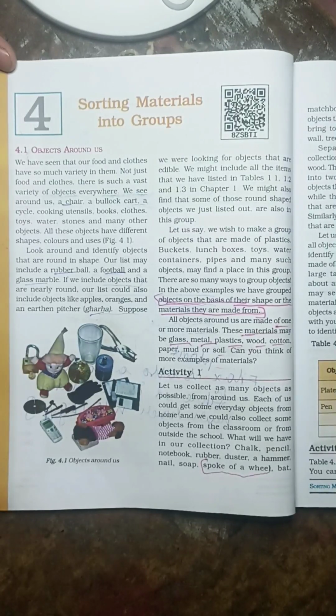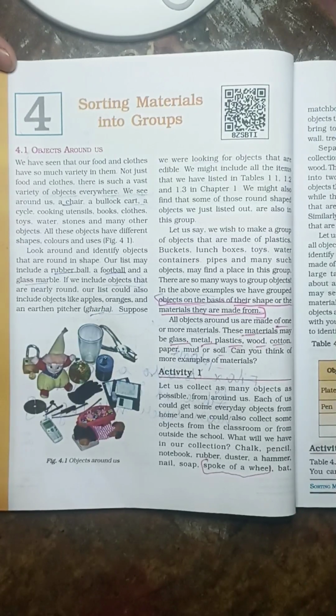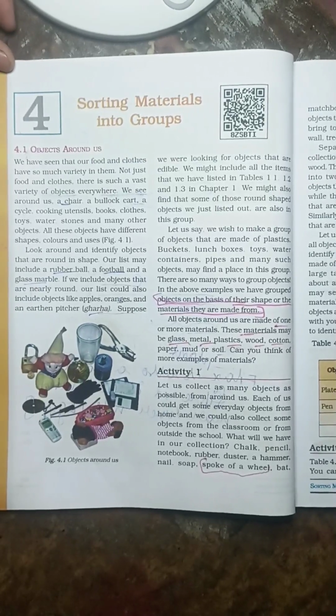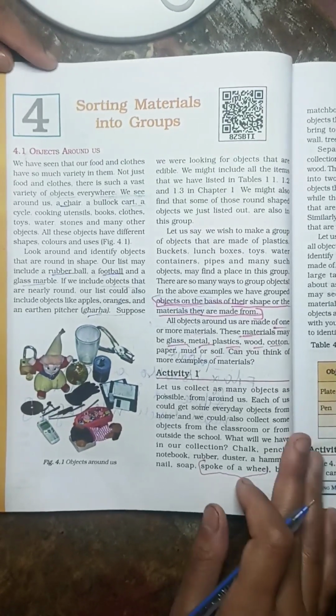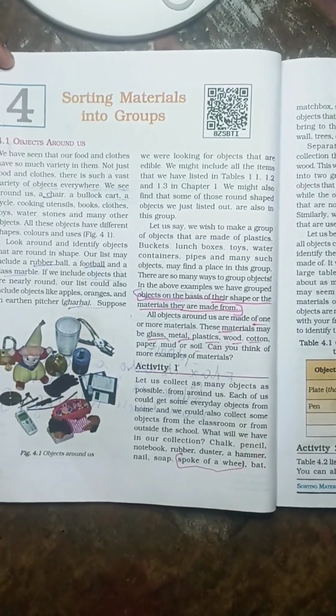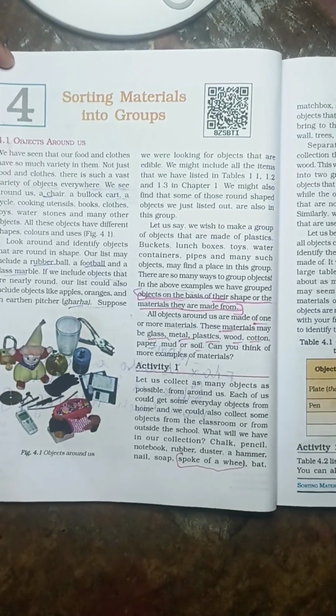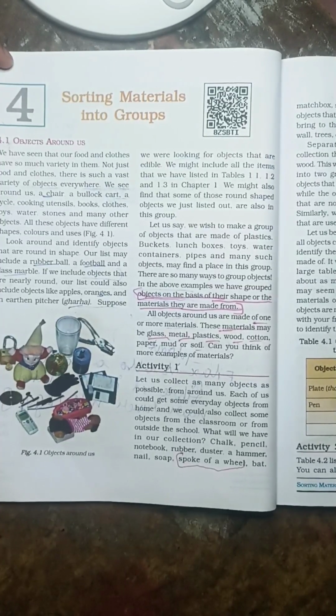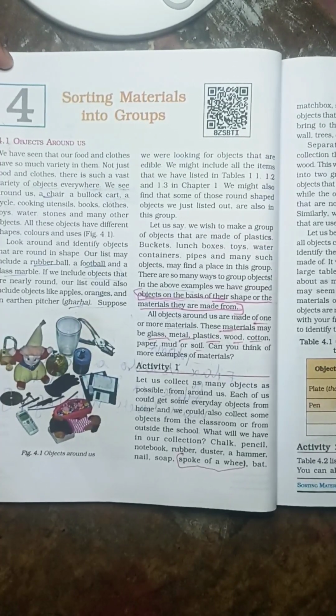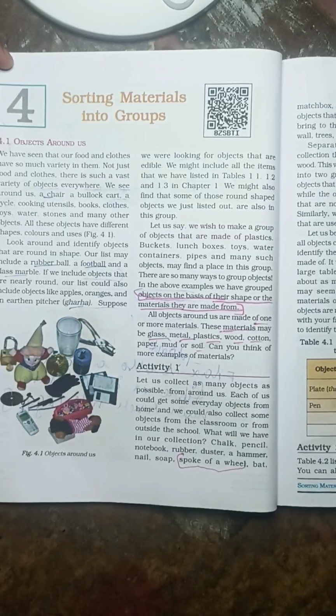If we include objects that are nearly round, our list could also include objects like apples, oranges, and an earthen pitcher. Suppose we were looking for objects that are edible, we might include all the items that we have listed in Table 1.1, 1.2 and 1.3 in Chapter 1. We might also find that some of those round shaped objects we just listed are also in this group.